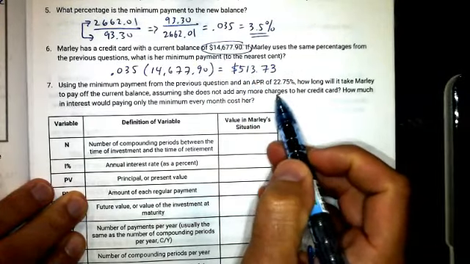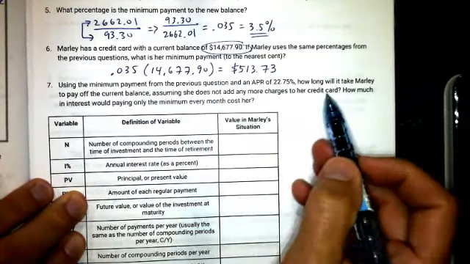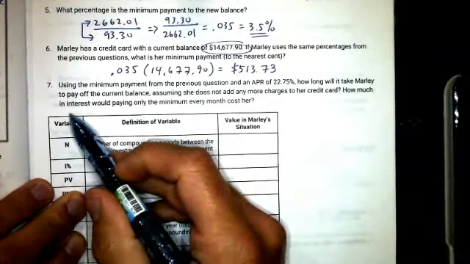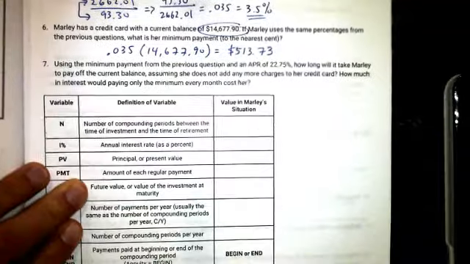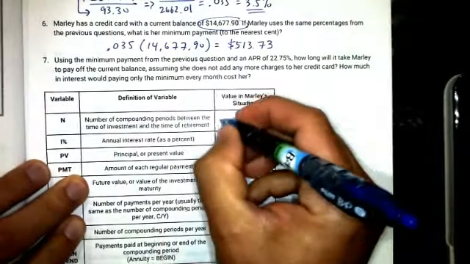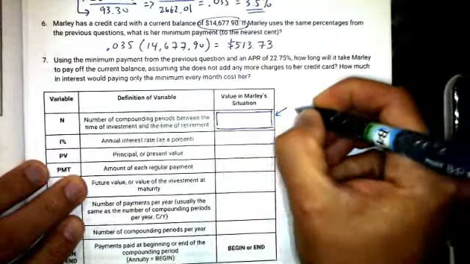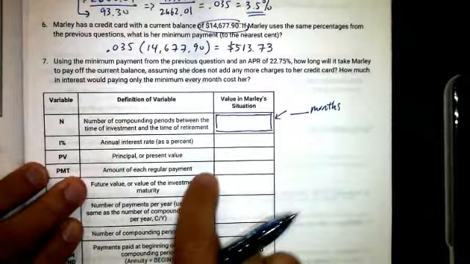All right, so if Marley's making those minimum payments and she has that balance, this APR of 22.75%, we want to figure out how long it's going to take to pay off the current balance, assuming she doesn't add any more charges to her card. And then we want to figure out how much interest she's paying. So we're going to do similar to what we did with the student loans. We're going to figure out N. This is going to be the number of months that it'll take for her to pay this off.